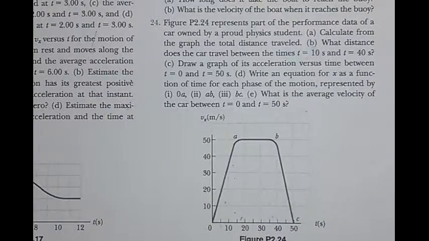In this video, we are going to be solving problem 24 in chapter 2 of the AP Physics textbook, page 51. So it says, figure P2.24 represents part of the performance data of a car owned by a proud physics student. A, calculate from the graph the total distance traveled.